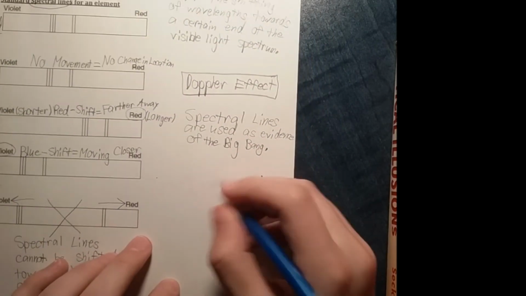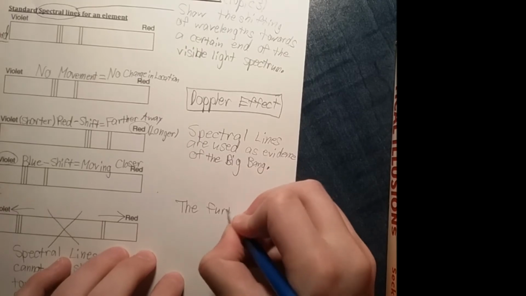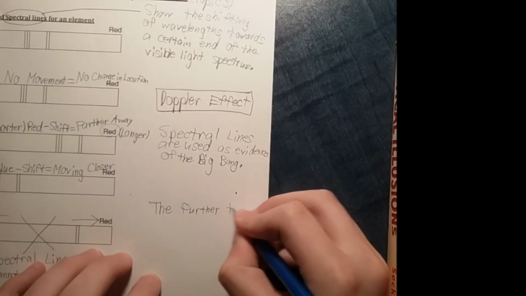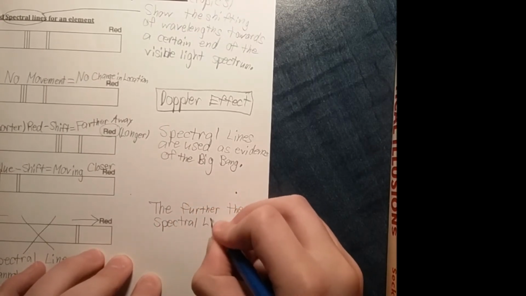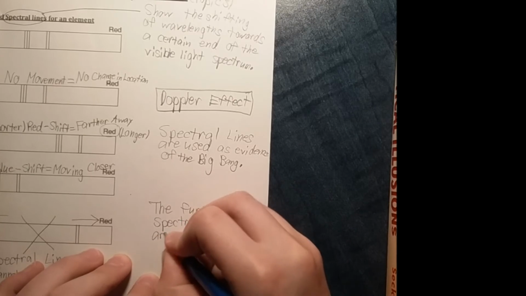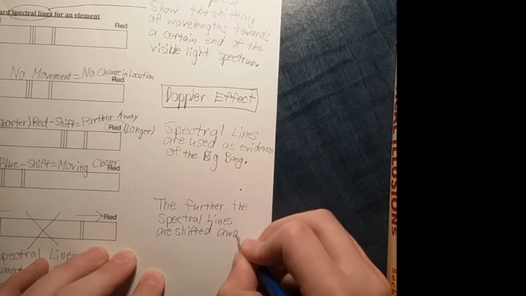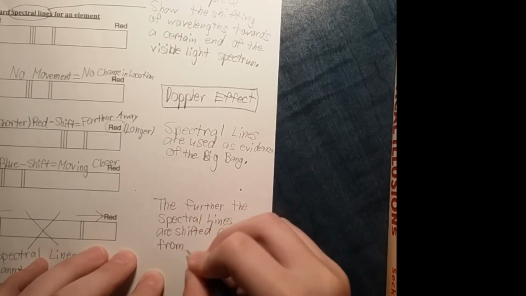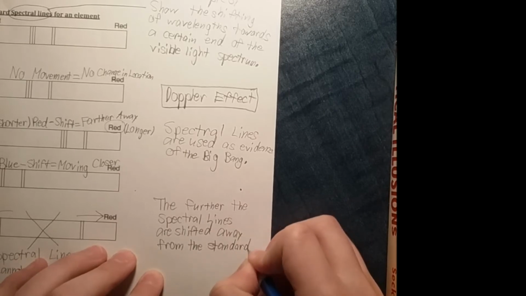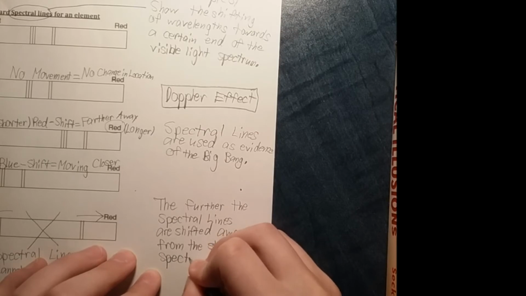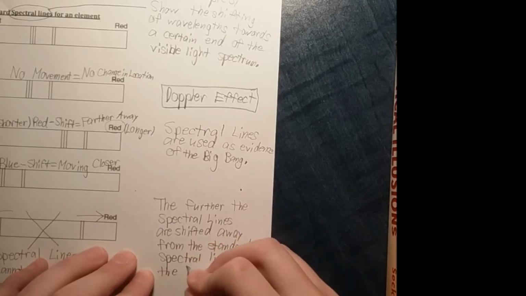So the easiest way to explain this is the further the spectral lines are shifted away from the standard spectral lines, that's going to mean the faster it is moving.